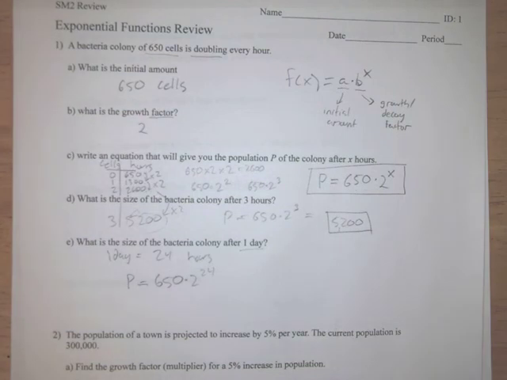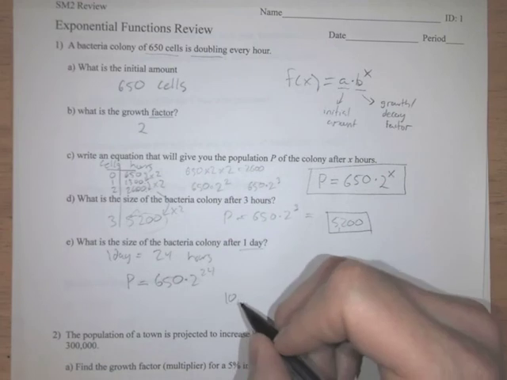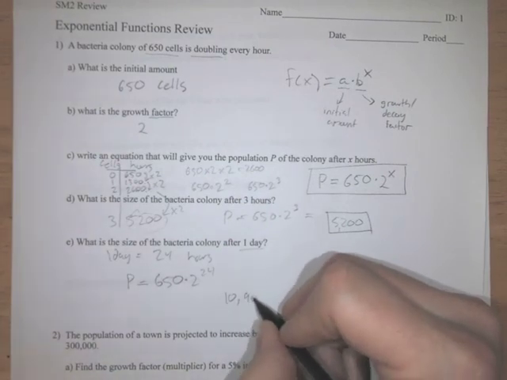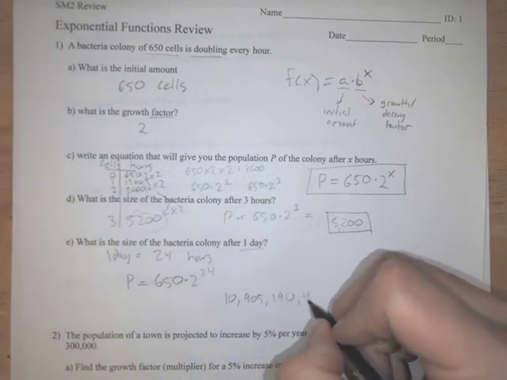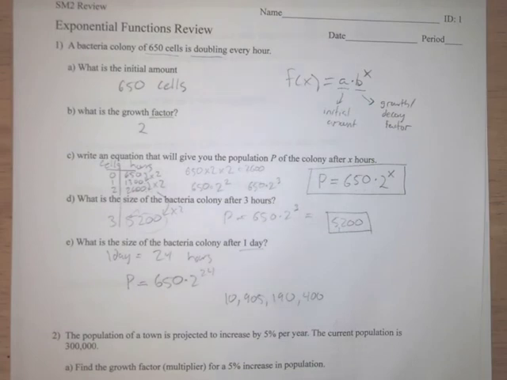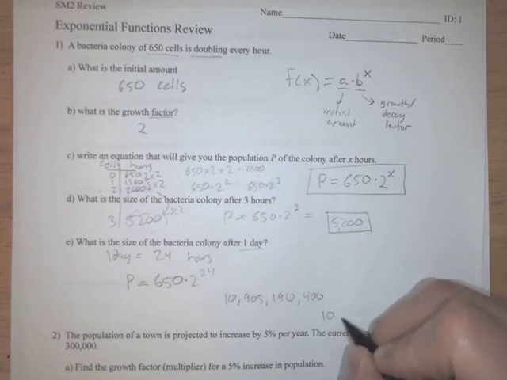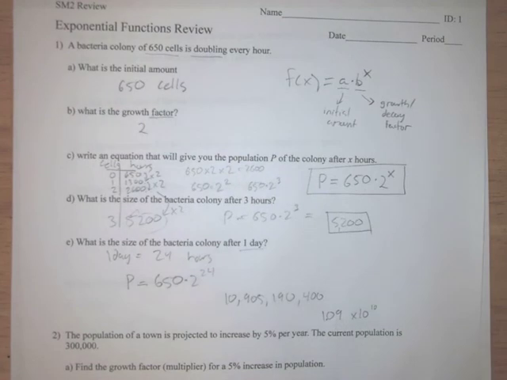Okay, and it's basically like in the 10 billions here. So it's like, maybe it's trillions. Let's see. So 10,905,190,400. Yeah. So this would be 10 billion. Now if you punch it into your calculator, you might get something more like this. 1.09, etc., times 10 to the 10th power. Scientific notation. So both of those are okay.